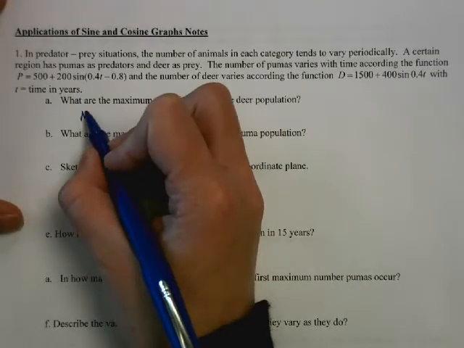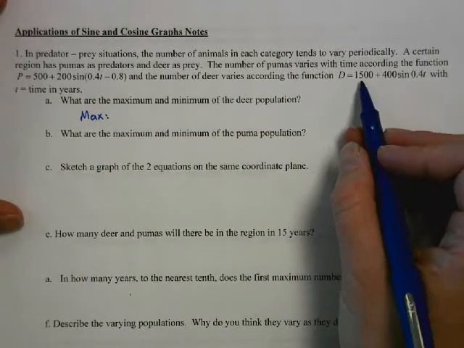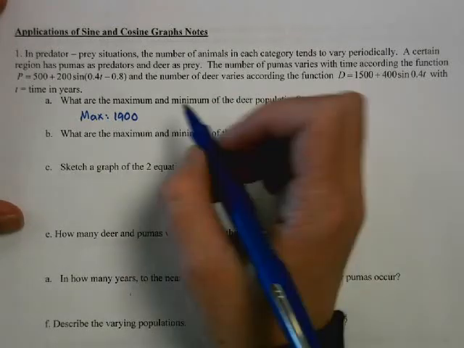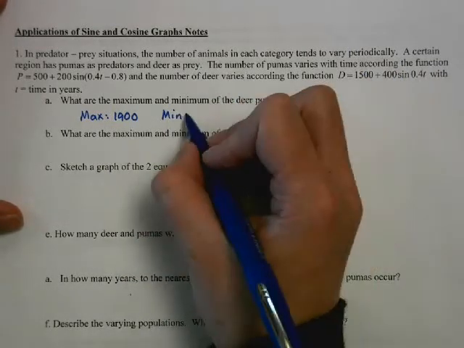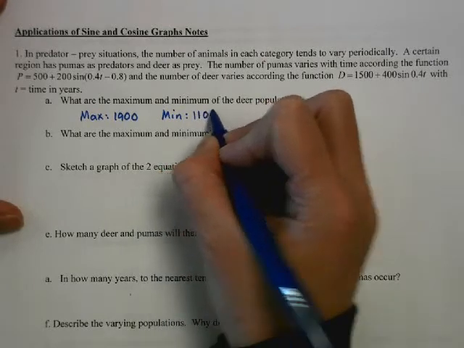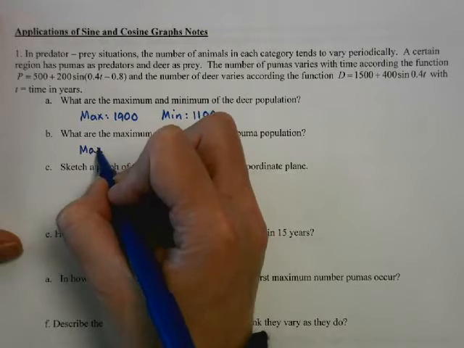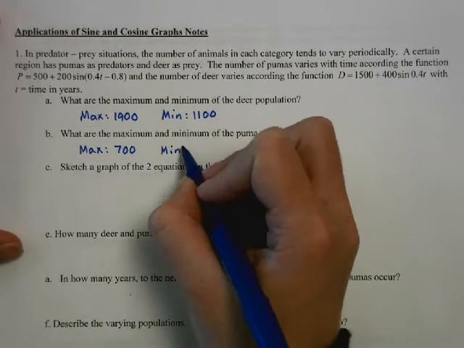So the maximum is going to be the 1,500 plus 400. The minimum is going to be the 1,500 minus 400. We'll do the same thing with the pumas. So the maximum will be 700. The minimum will be 300.